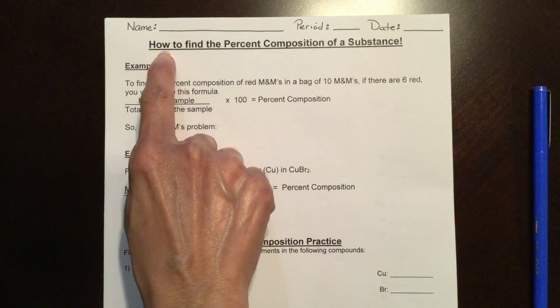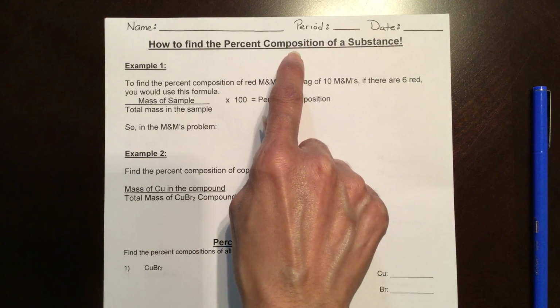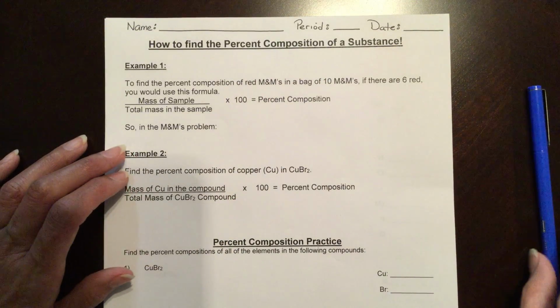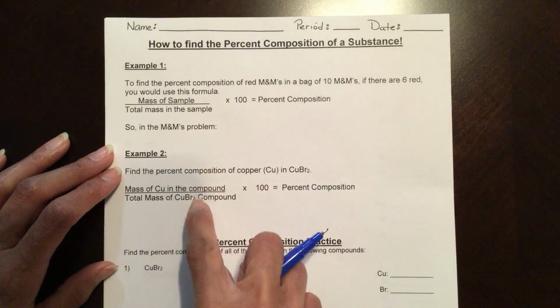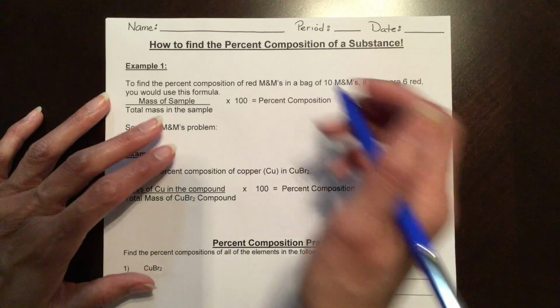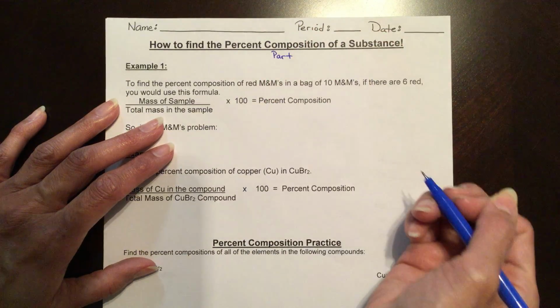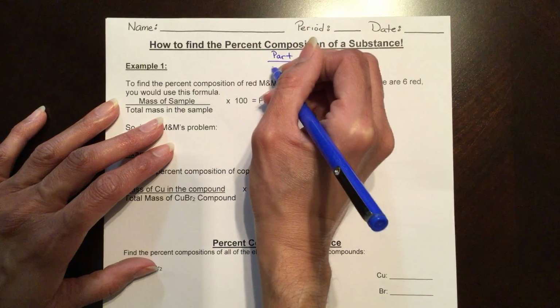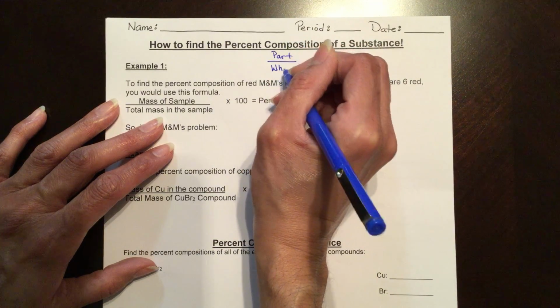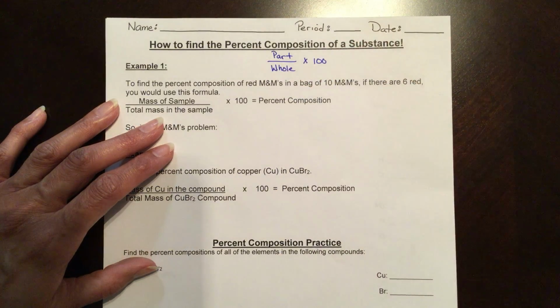Today what we're going to do is learn how to find the percent composition of a substance. Now, there are many ways of actually stating this formula, but the easiest way is just by saying, what part are we looking for, divided by the whole, times 100. Okay?